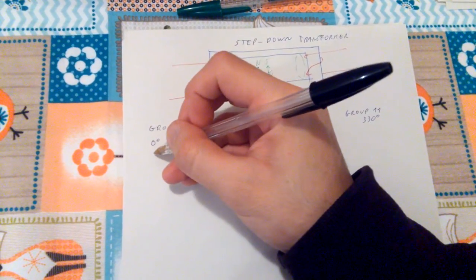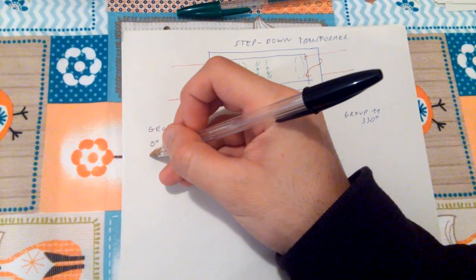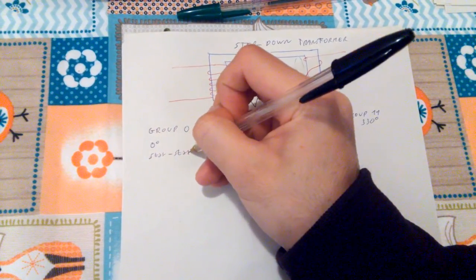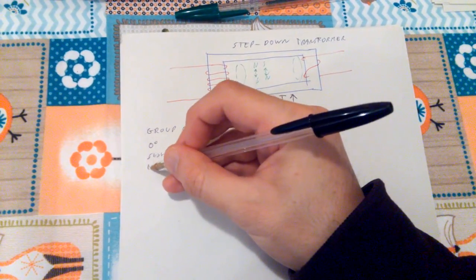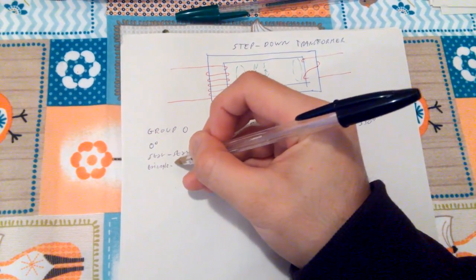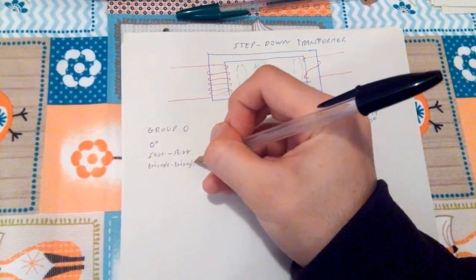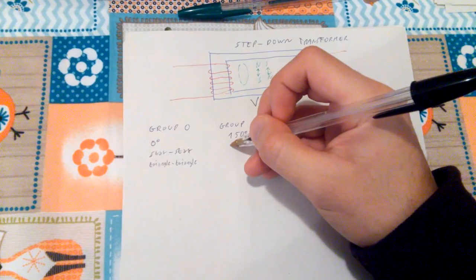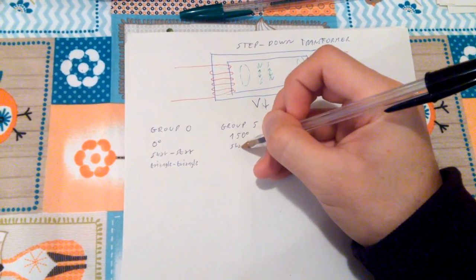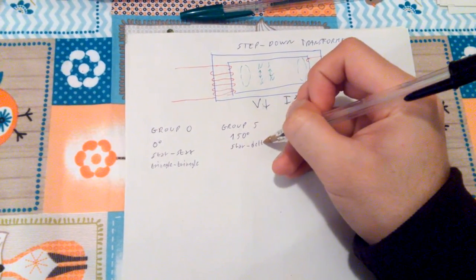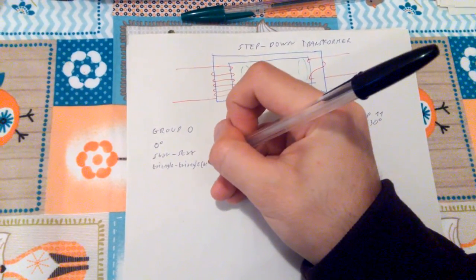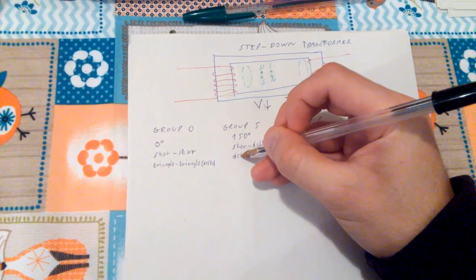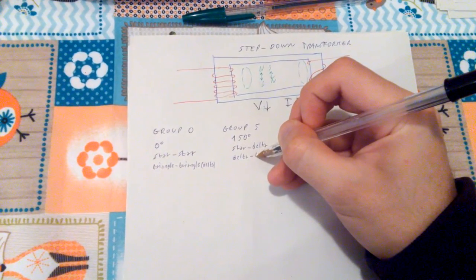And the connections are, in group 0, we have star, star, and triangle, triangle, which is also called delta. In group 5, we have star, delta, and delta, star.